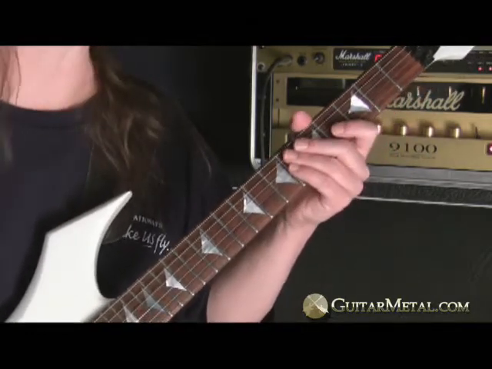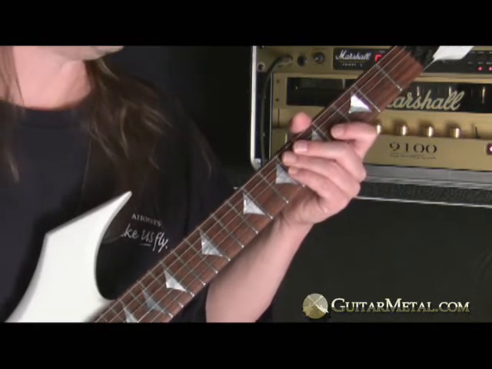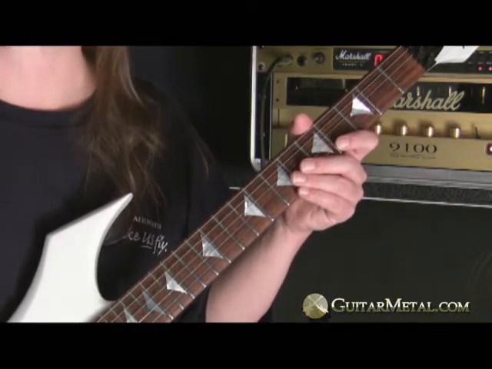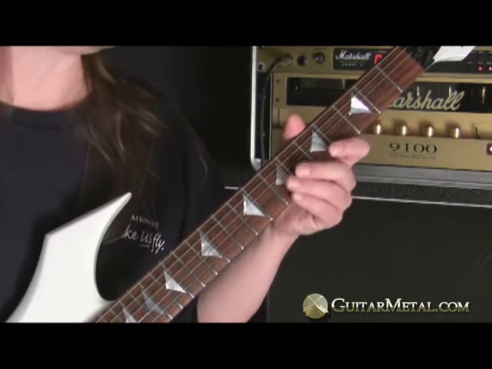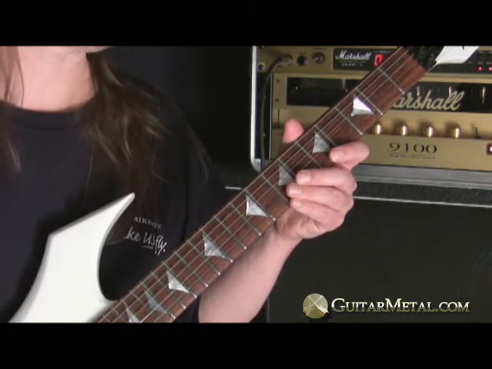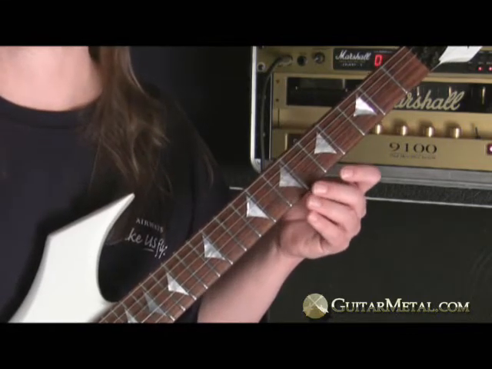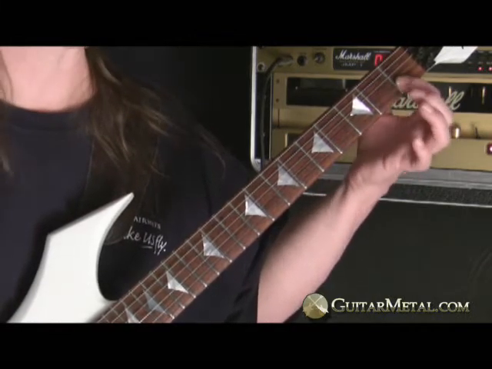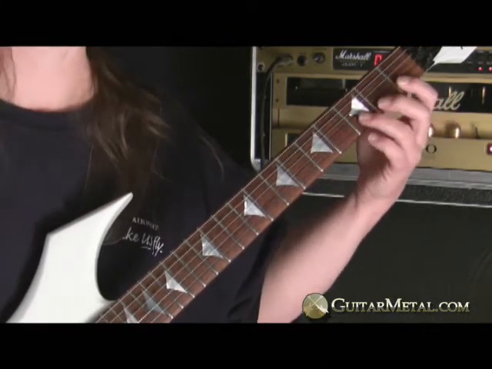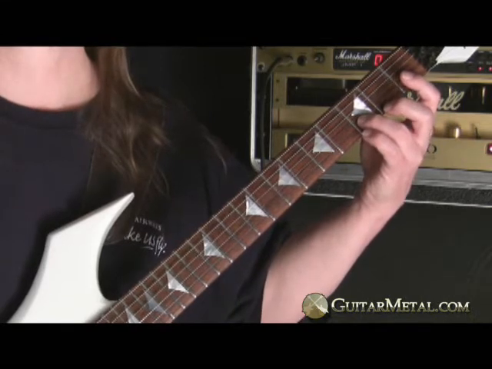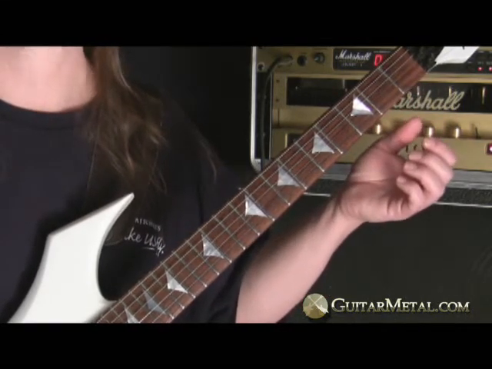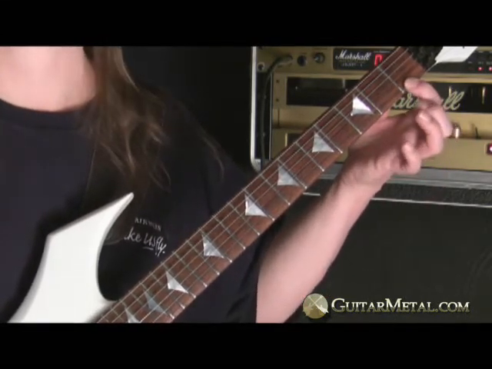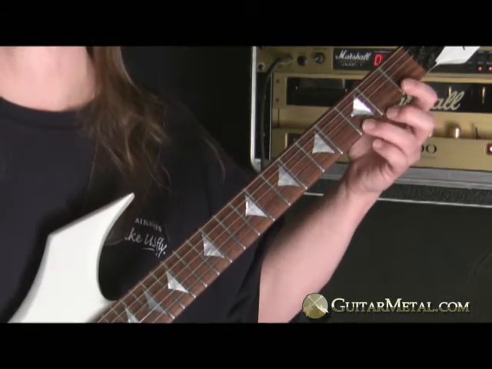What we didn't cover with the first pattern was the open D string, the open G string, and then starting on the B string, we didn't cover open B, C, D, and then open E, F, and G.